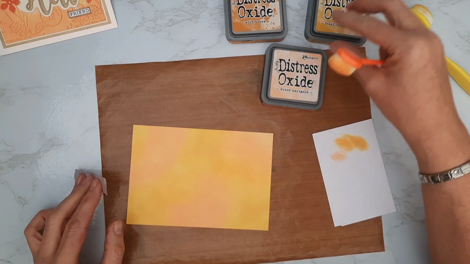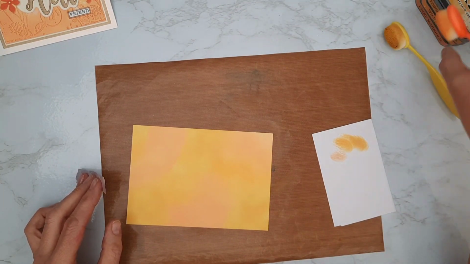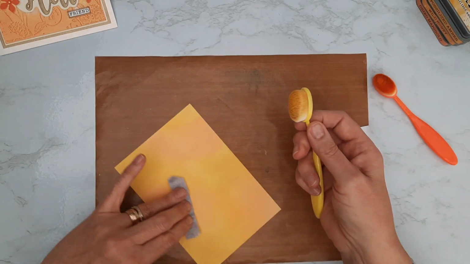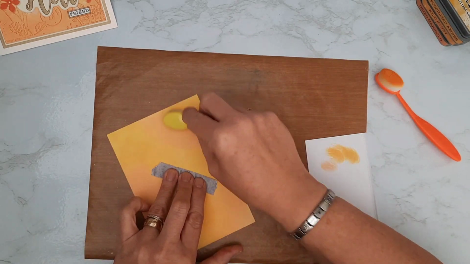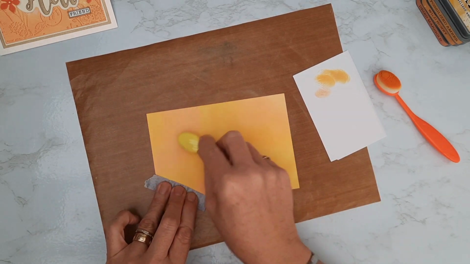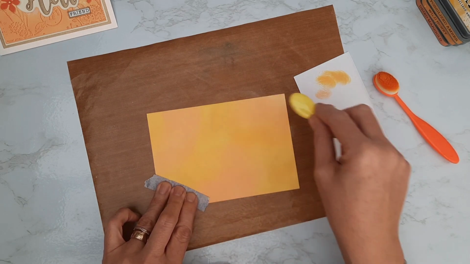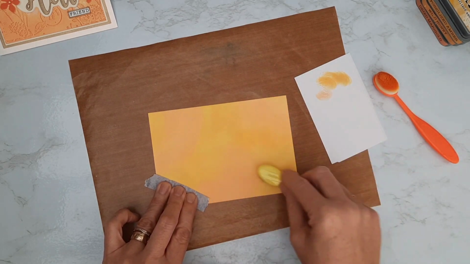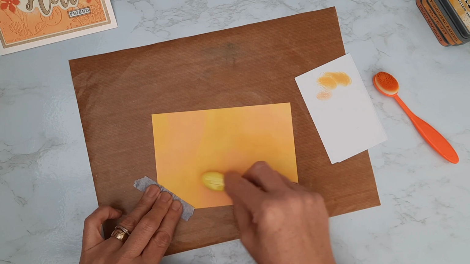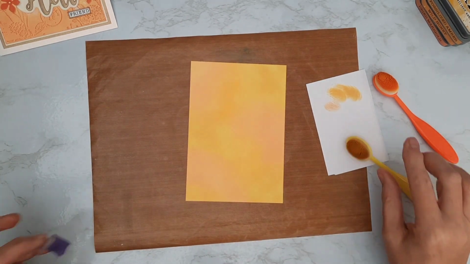If you've ever struggled with ink blending, these are the inks to go for, they really are. So I'm just going to bring that yellow brush back in now, and just where I've got sort of more of a definite line going on there, if I just use the yellow, you can see how it all sort of blends beautifully together. Absolutely gorgeous. I love that. That's just what we were looking for.